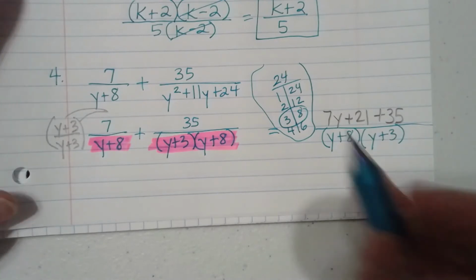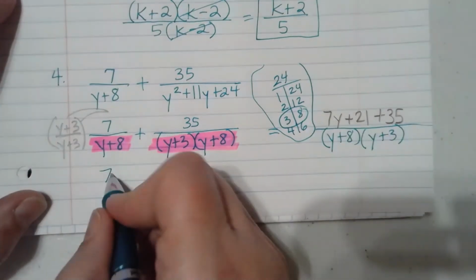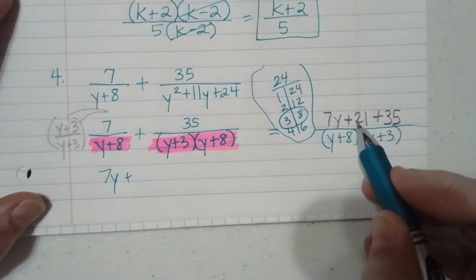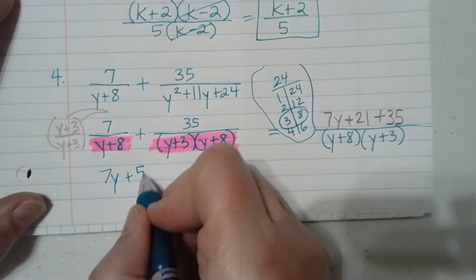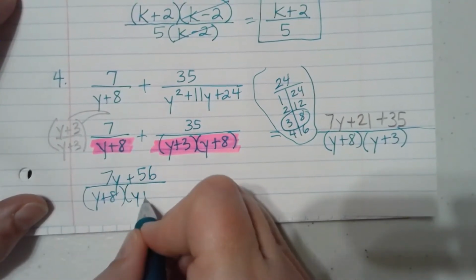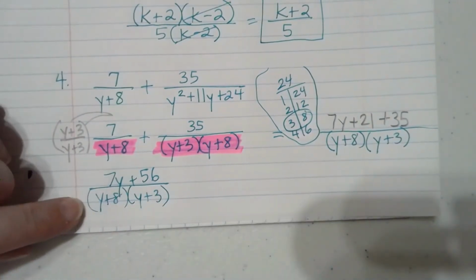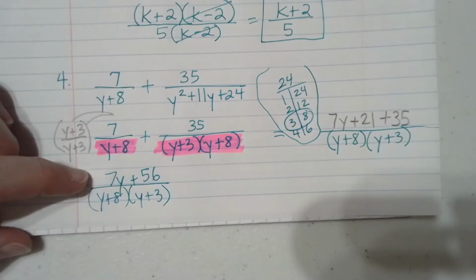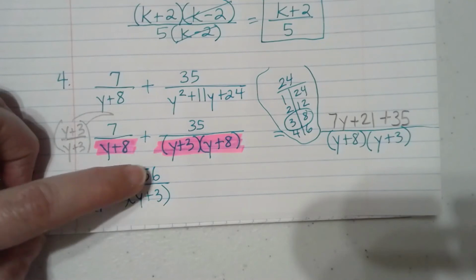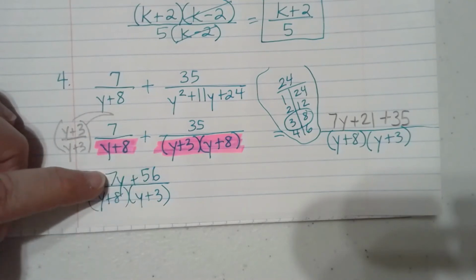Okay, so now we're going to combine across the top. I've got a 7y, and let's see, 21 plus 35 makes 56, and then I still have y plus 8 and y plus 3. Let's see, can I break this numerator down at all? So maybe I can cancel one of those out. What do we know about 7 and 56?